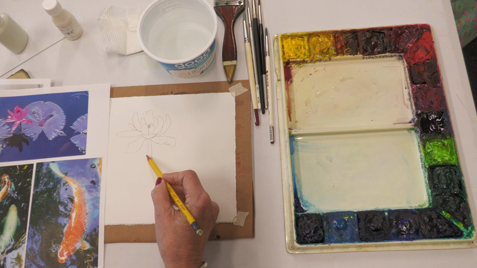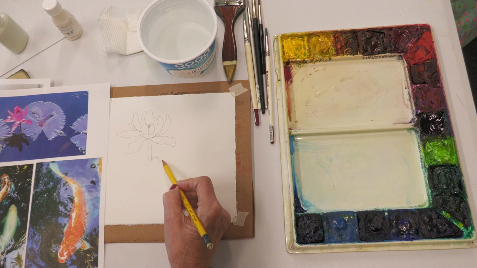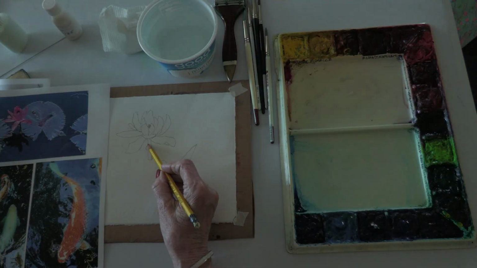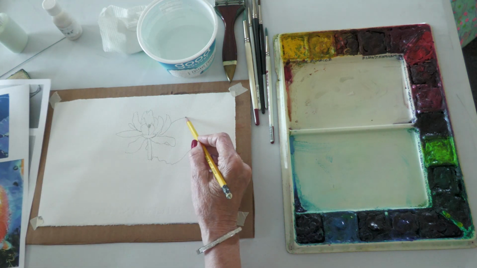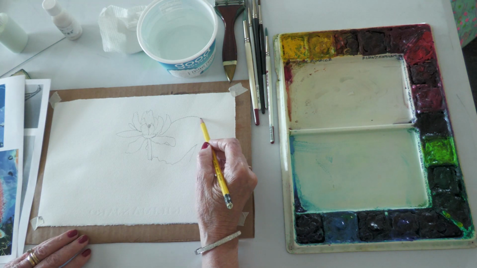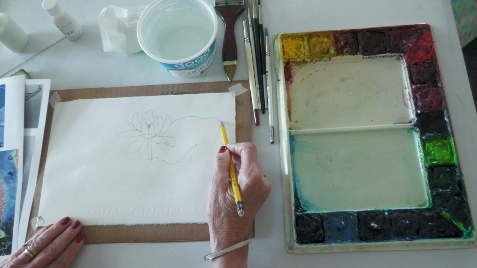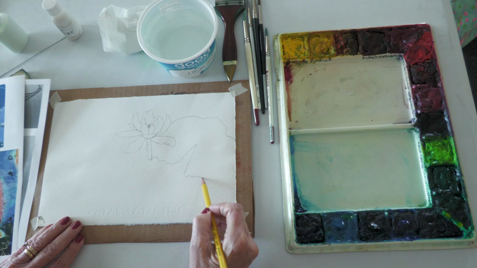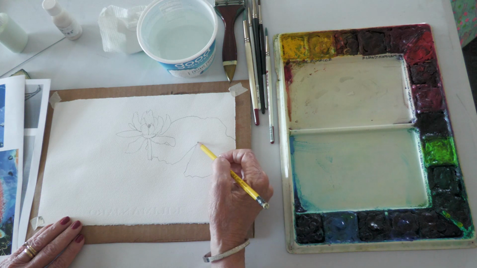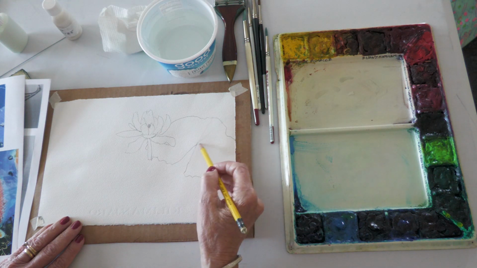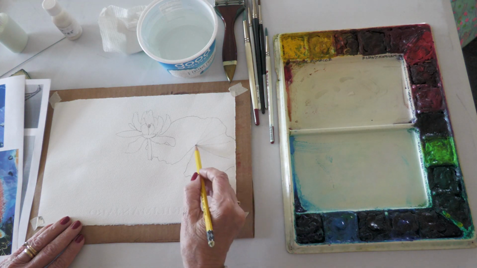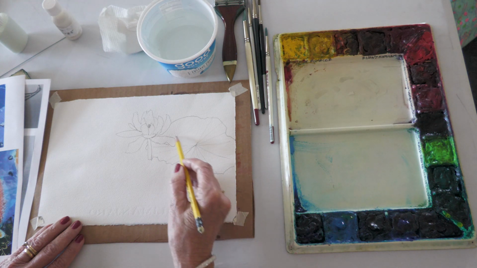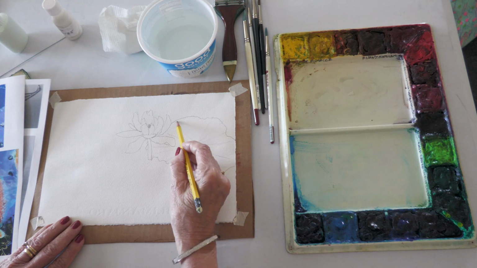Okay, and then I'm going to place the water lilies, but keeping in mind that I have to leave room for my fish. All right, so I'm going to keep this water lily and the veins of the water lily. And can everybody see these pencil lines, or am I too light? I'm trying to keep these light. Should I go a little darker so you can see?